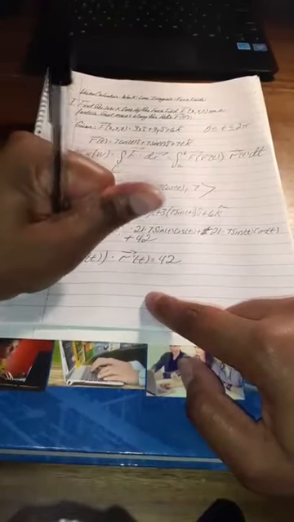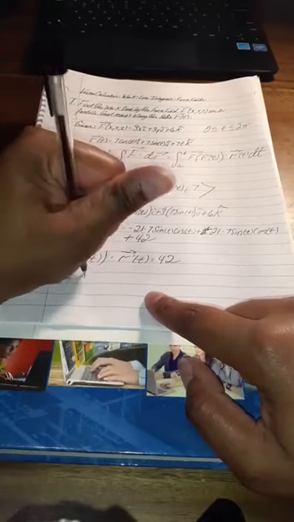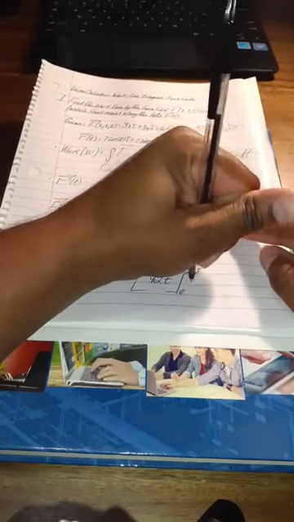So now what we have is W, which represents the work. Again, it's going to be from 0 to 2 pi. And we're integrating this constant with respect to t from 0 to 2 pi. So that's going to be 42 multiplied by t from 0 to 2 pi. And this obviously will give us 84 pi.